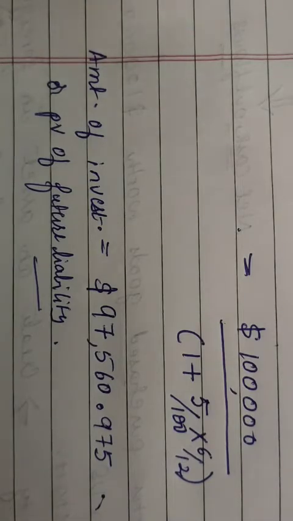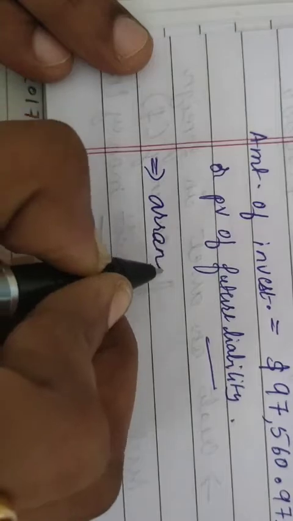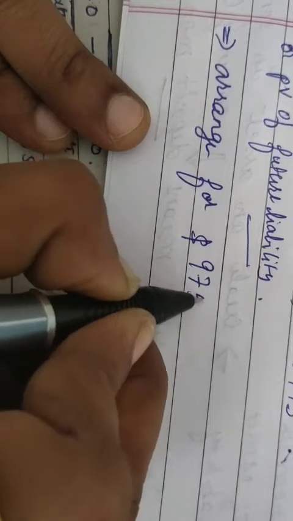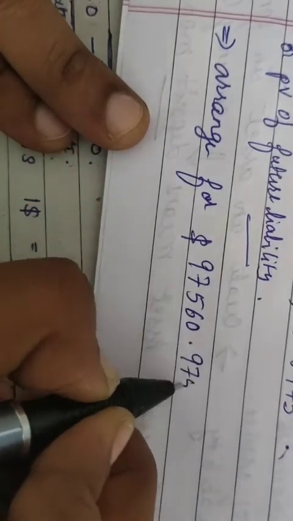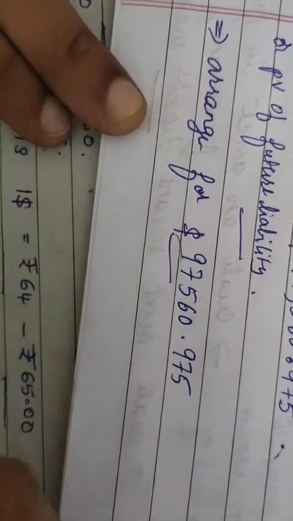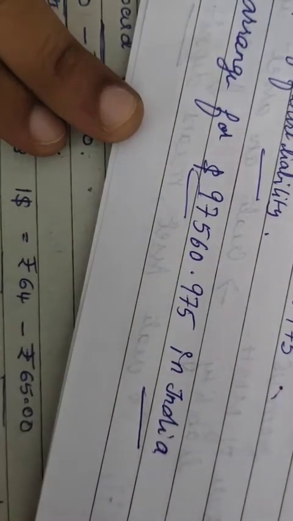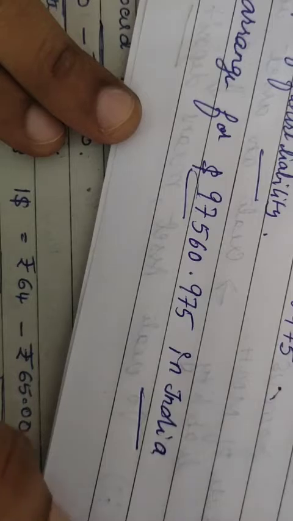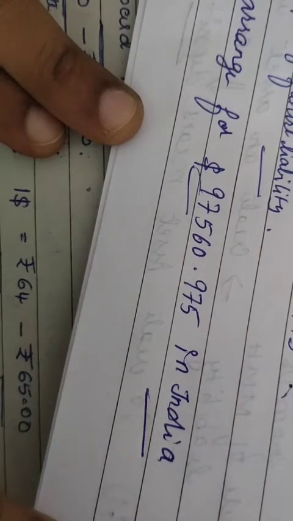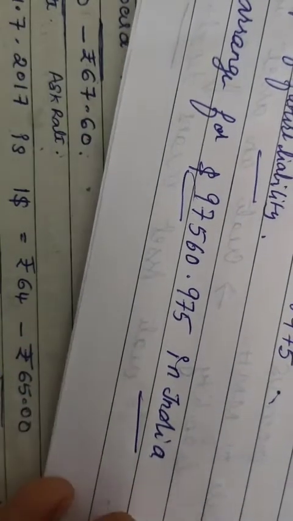So here you don't have $97,560 with you. Now you need to arrange for $97,560.975. You have to arrange where? In India, in your domestic country. So how are you going to make the arrangement?